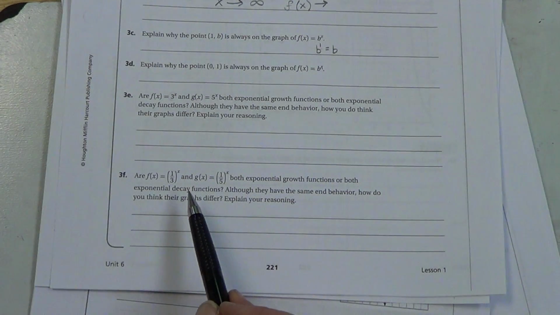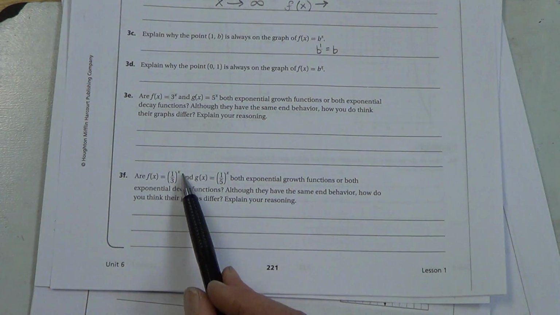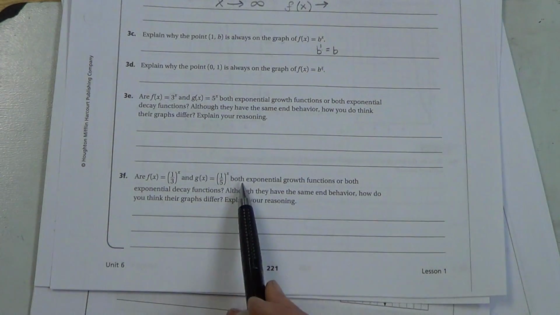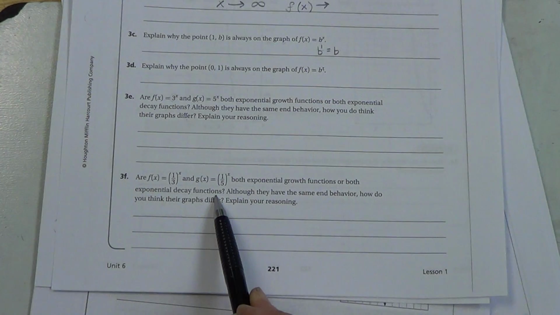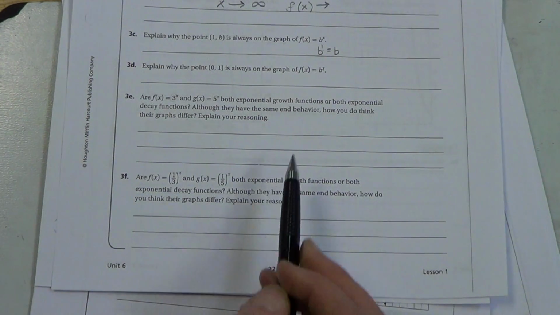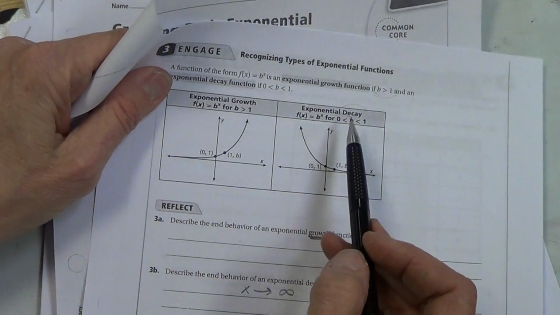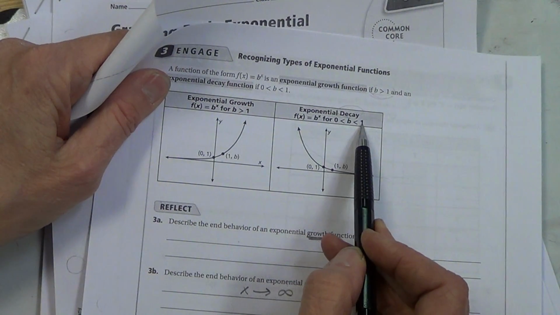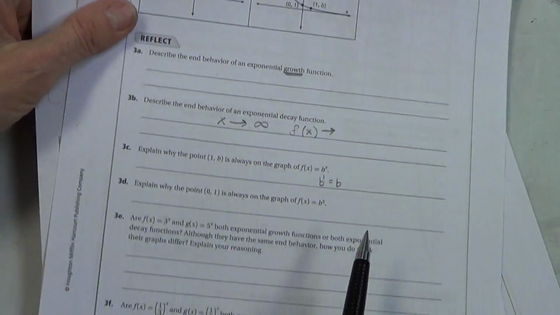Okay, on 3f, f of x equals 1/3 to the x and 1/5 to the x. Are these exponential growth functions or are both of them decay functions? And if you're having trouble knowing, look back up here. For decay, it says if the b value is between 0 and 1, then it's a decay. If it's greater than 1, then it's growth.